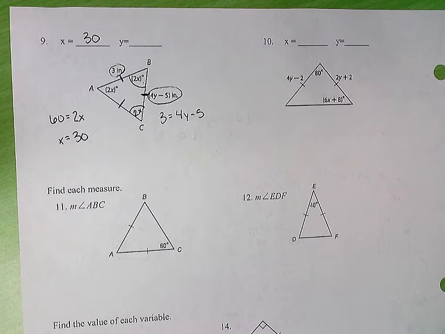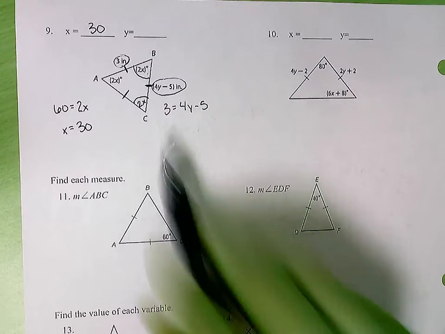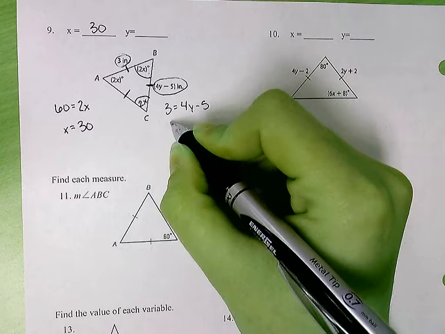Angles are measured in degrees, sides are measured in different units, like centimeters, inches, meters, feet. Angles are always in degrees. You cannot combine those or set them equal to each other. Just clarifying.